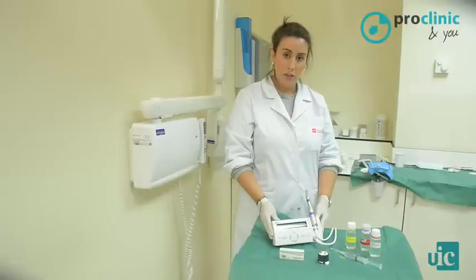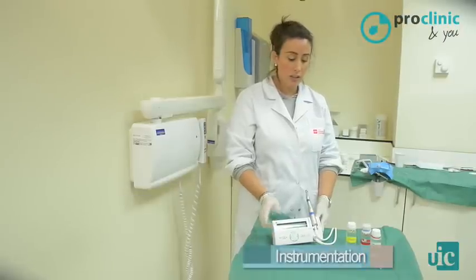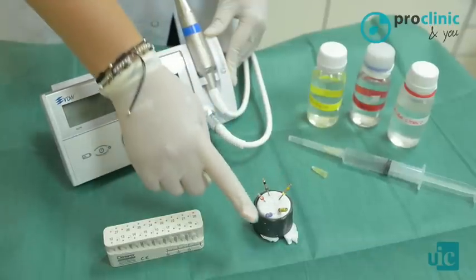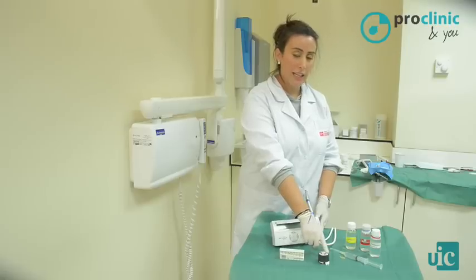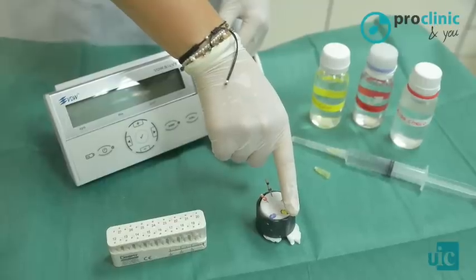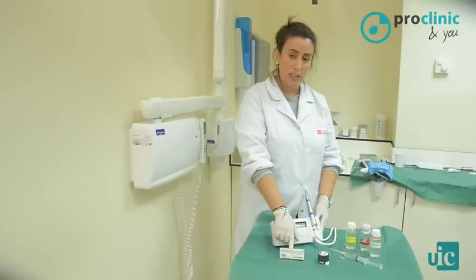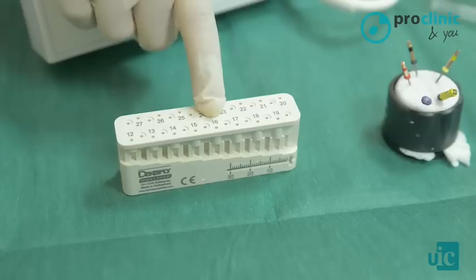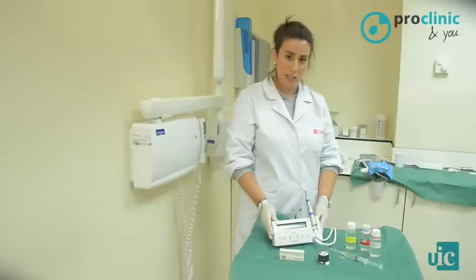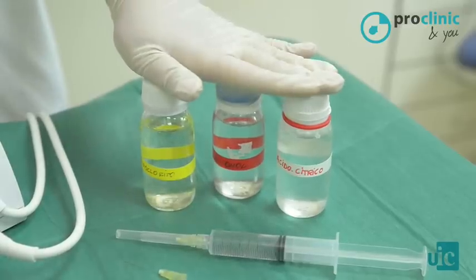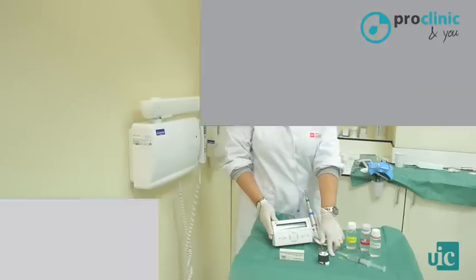For the instrumentation, we would need a master file. In this case, we are using the Reciproc system, these ones. Then we would need a K file number 10 as a patency file and a K file number 20 to know which Reciproc master file we are going to use. We are also going to need a ruler to determine the working length and a power unit with reciprocating motion. Finally, we should use root canal irrigants and syringes with lateral aperture needles.